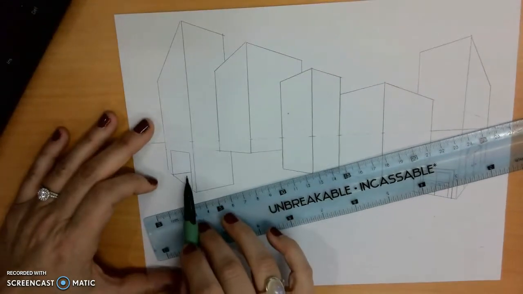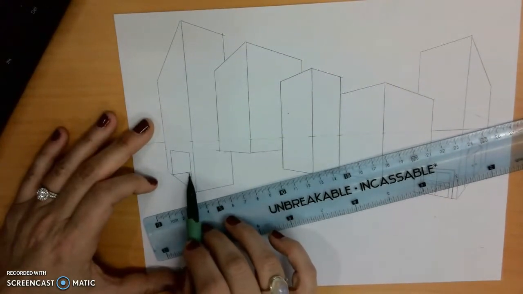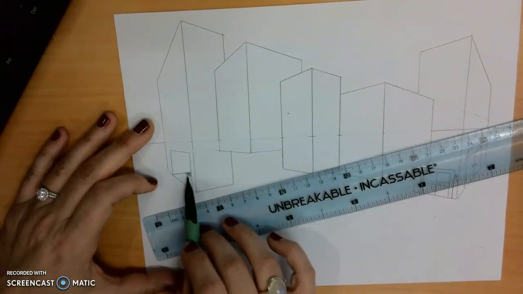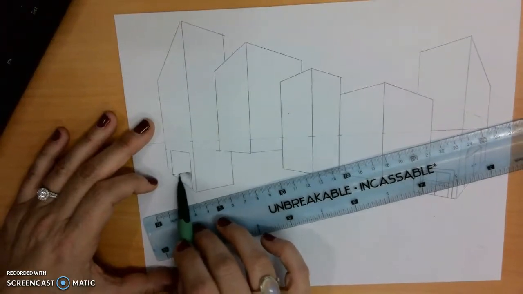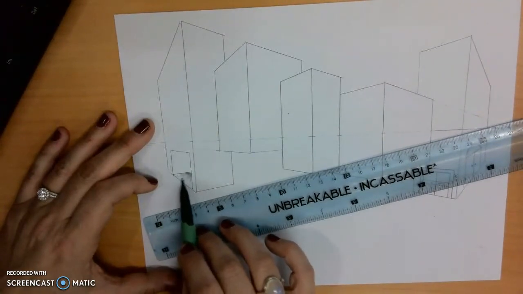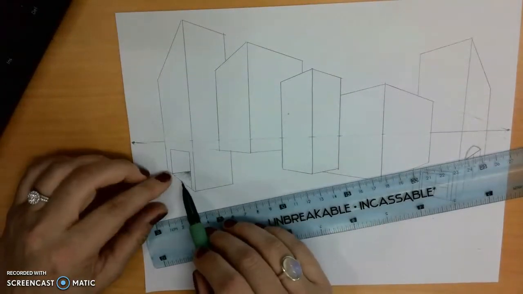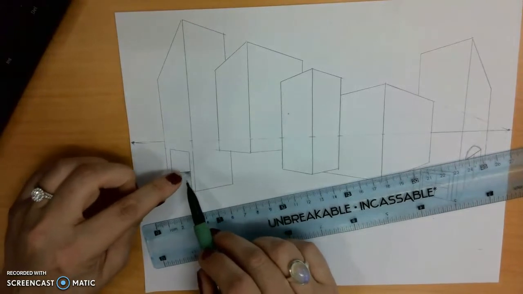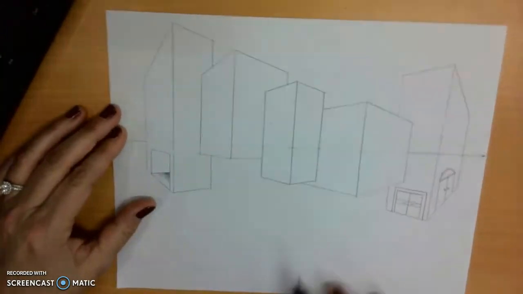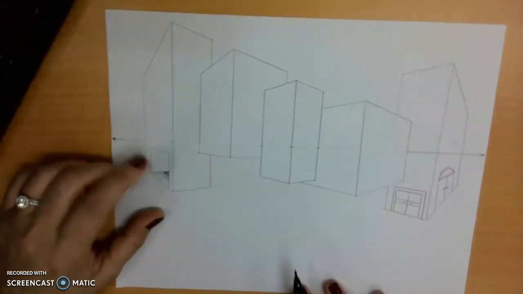Okay? And to kind of distinguish it, we're going to do a little bit of shading, so it's going to be darker. And then it's going to get a little bit lighter. And then it's going to be super light on the edge here. So think about it as a cave. If you're on the outside, it's going to be lighter, and then the further you go back in, it's going to get darker. Okay, so that's on the left side.